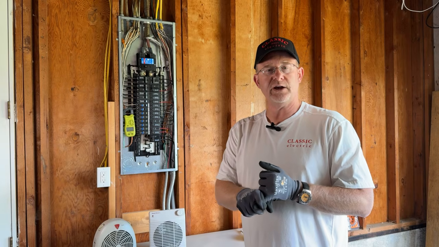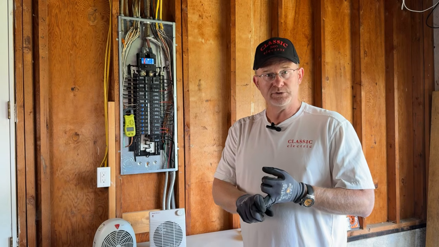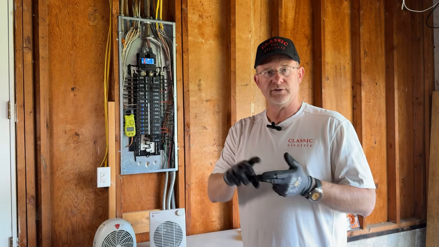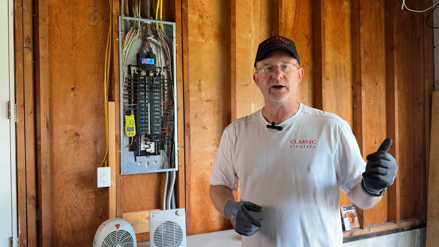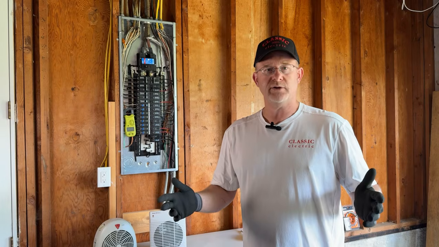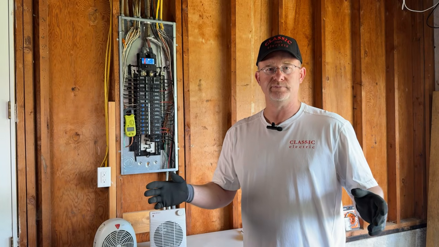Your GFCIs are going to be located in your garages, your washing machine, your laundry area. You're going to have 2 of them on your kitchen countertop. You're going to have them in your bathroom and anything that's outside. What do all those have in common? Water. So any area you got water, you're going to have one of these.